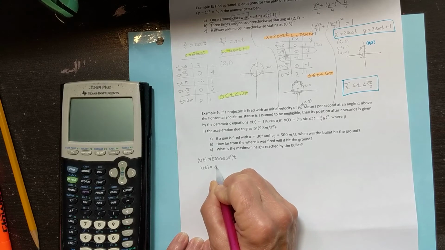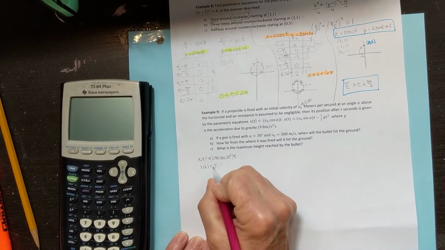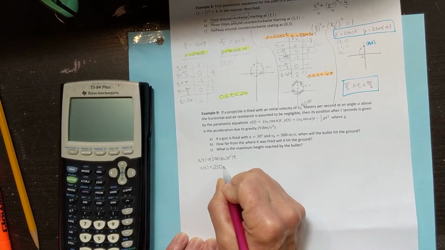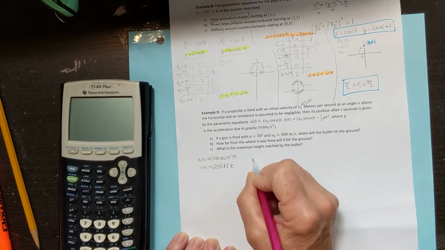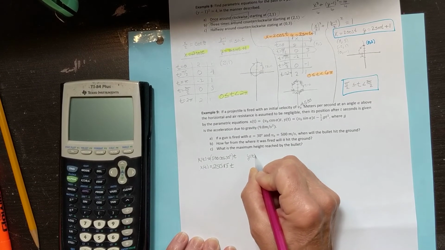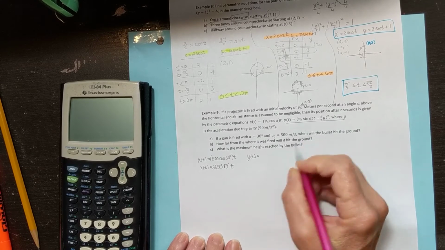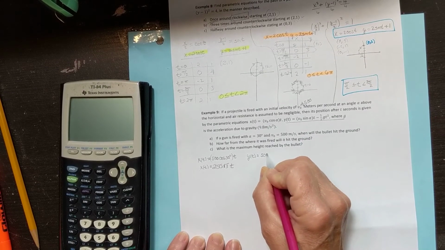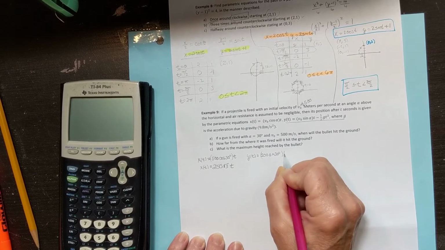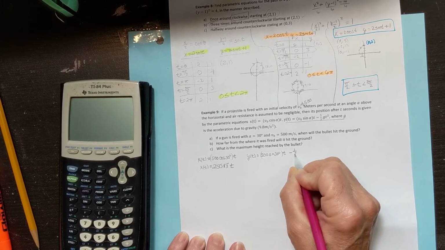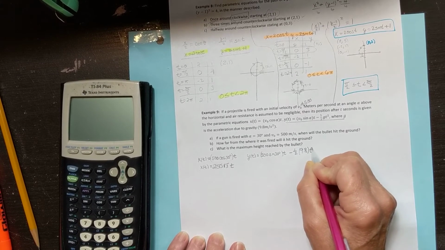So it's 500, or 250 times the square root of 3 times t. All right. Y of t is equal to v naught, 500, sine of 30 times t minus 1/2 g, which is 9.8 times t squared.